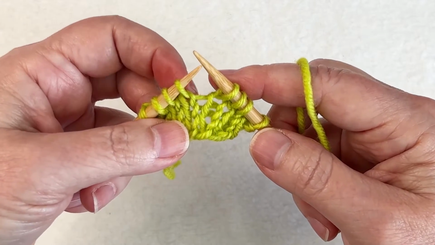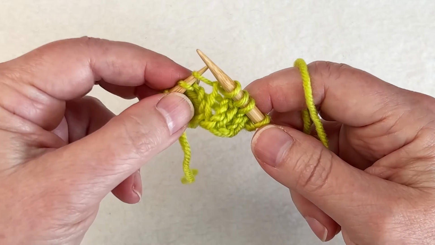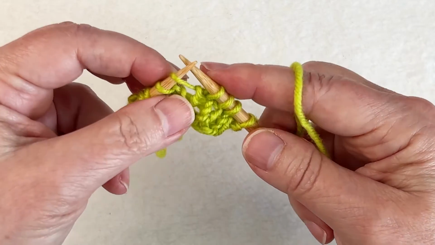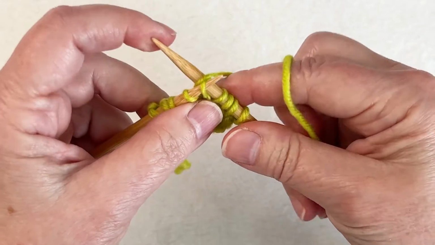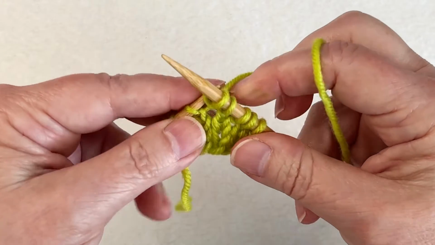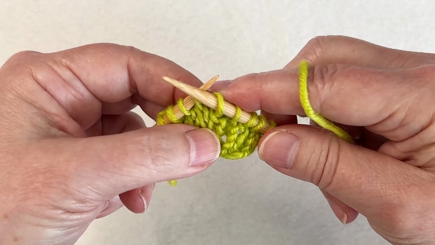Find that running strand, go in front to back, lift it onto the left needle, then knit into the back of the strand. If I don't knit into the back, I won't create a twist. That twist helps close up the hole that you'll have.